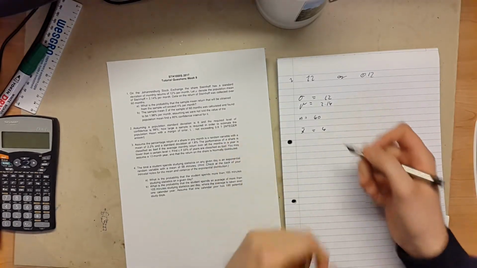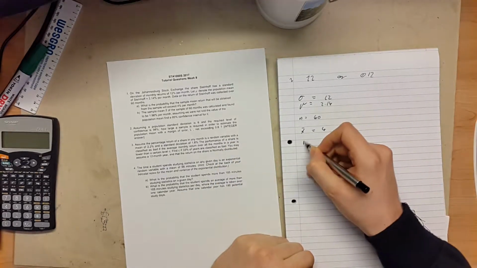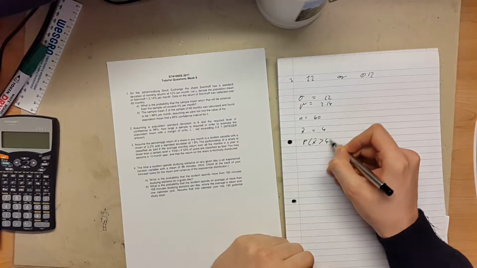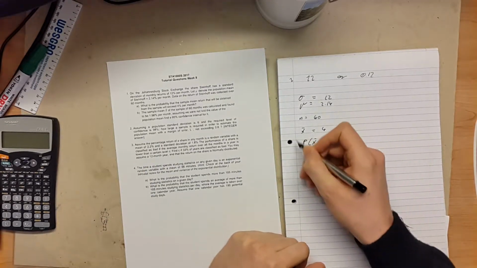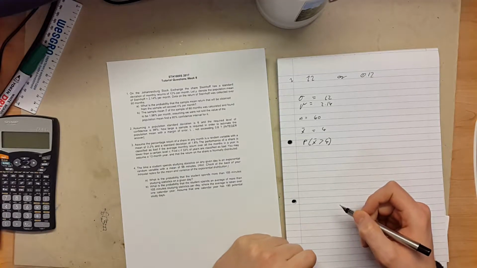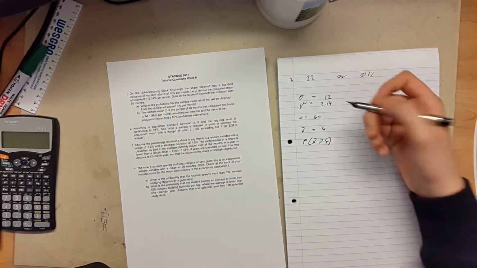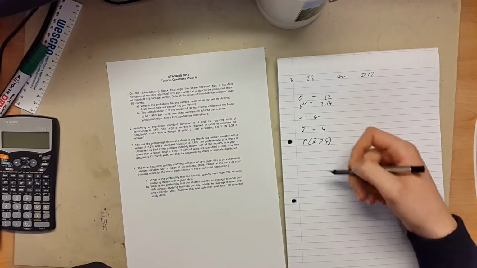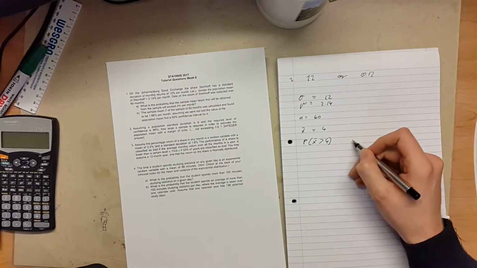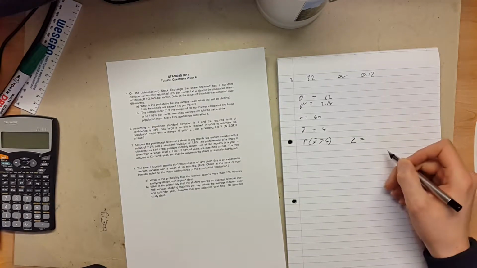So I've just put that down: we're looking for the probability of x bar being greater than 4. That's a nice notation, how you'd write down what we're looking for. So how are we going to do this? We've got our standard deviation, our population mean, the mean that we're going to be testing, and an n, so we just pop it into our z formula for the mean.